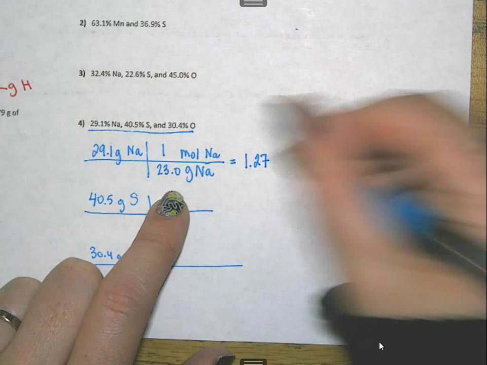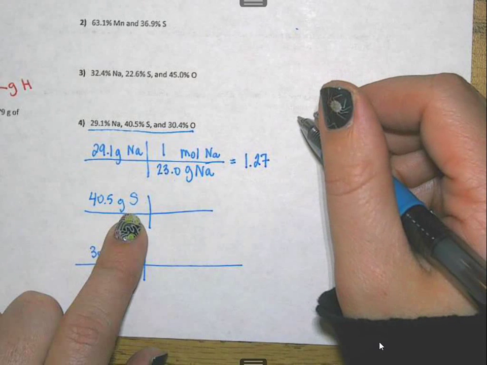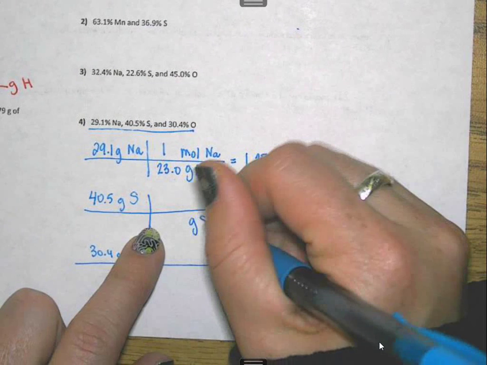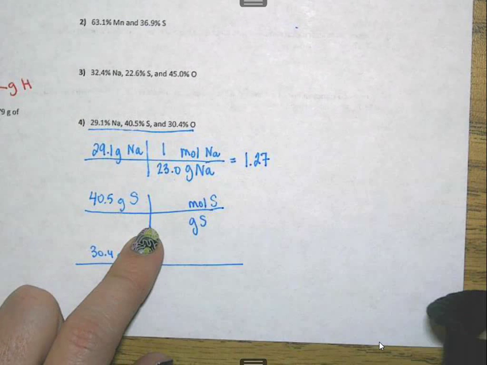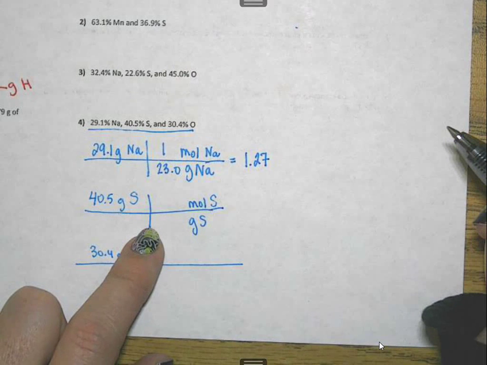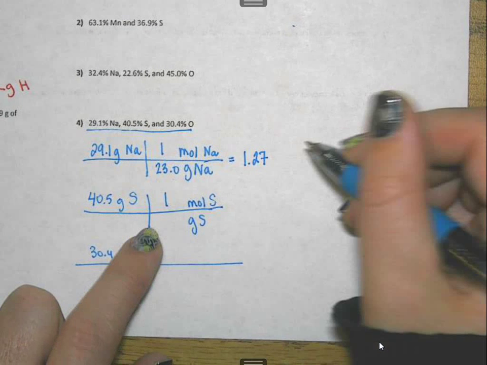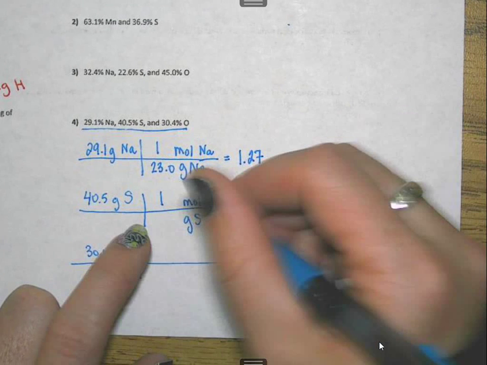Now, this is sulfur. So, grams of sulfur per mole of sulfur. What number have we put with mole forever now at this point? 1. So, 1 mole of sulfur has how many grams? 32.1.